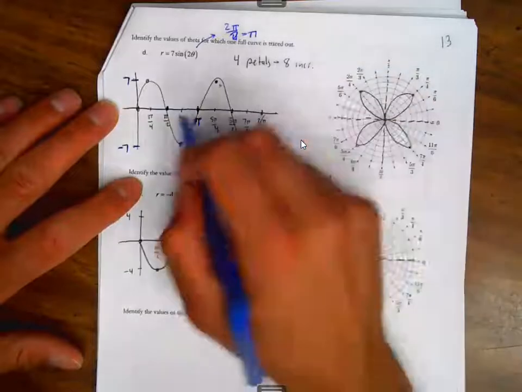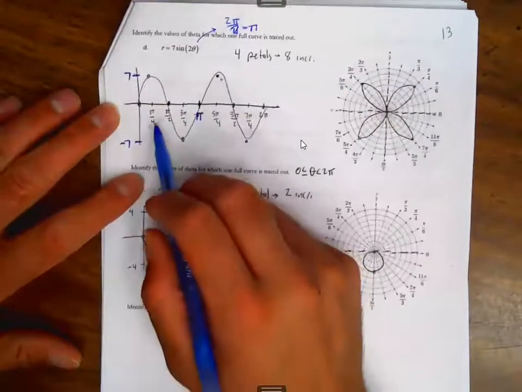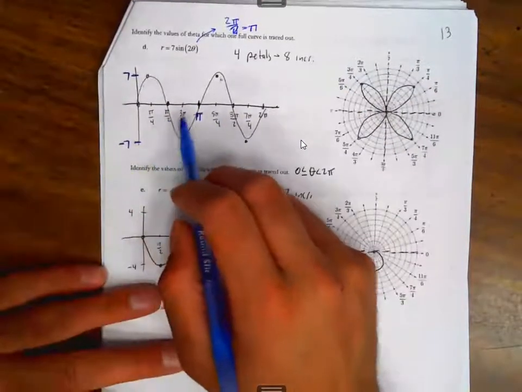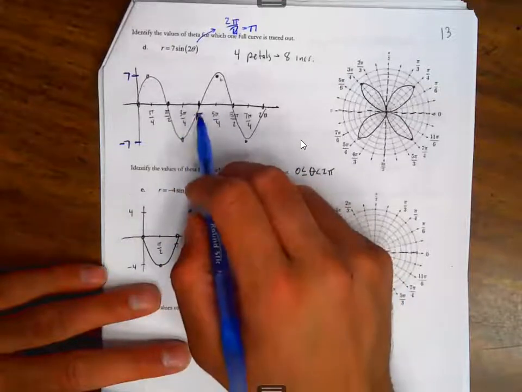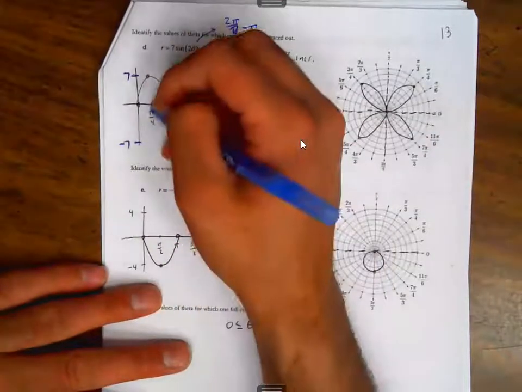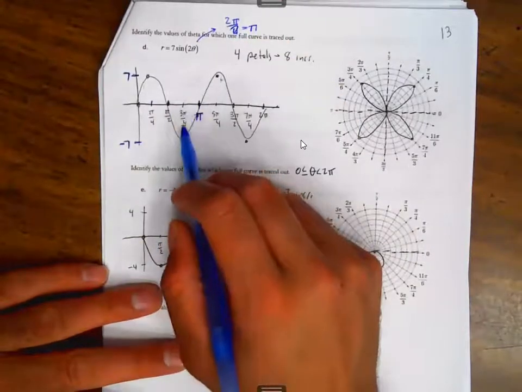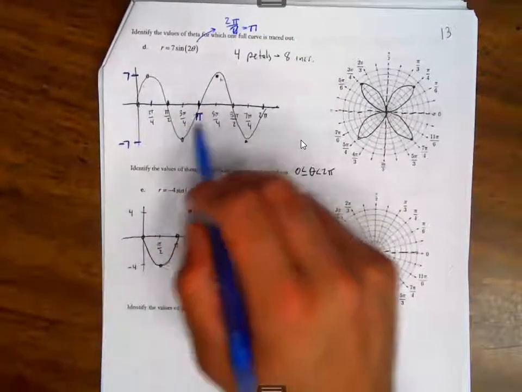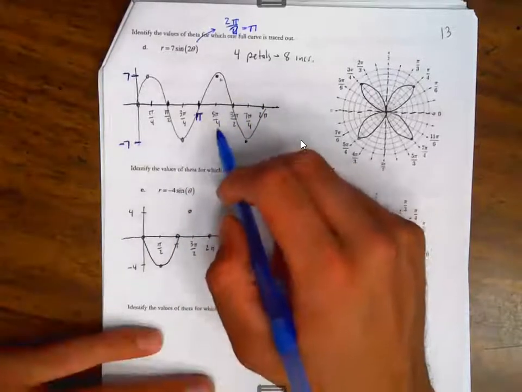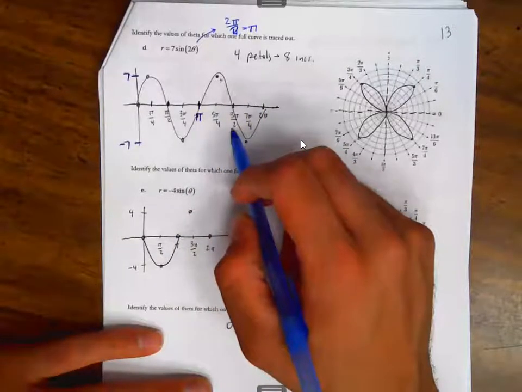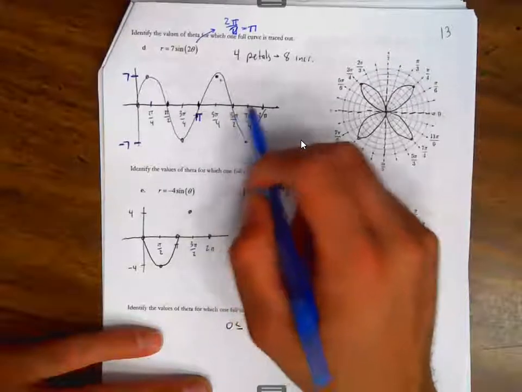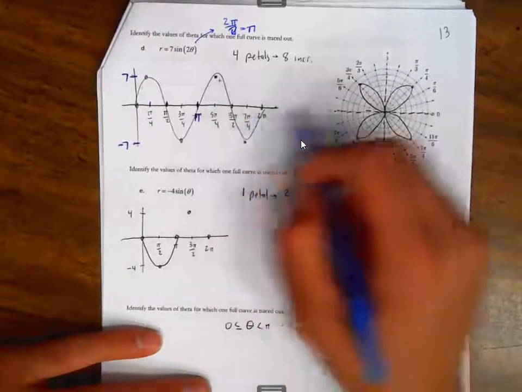And then our increments are 1/4 of that. So pi over 4, 2 pi over 4, 3 pi over 4, 4 pi over 4, and then you just simplify it. So pi over 4, 2 pi over 4 is pi over 2, 3 pi over 4, pi can't be simplified, neither can 5 pi over 4, but 6 pi over 4 reduces to 3 pi over 2, 7 pi over 4, 8 pi over 4 is 2 pi.